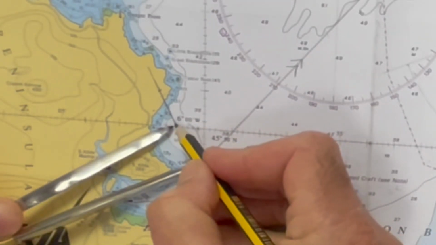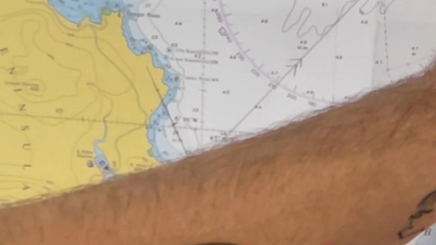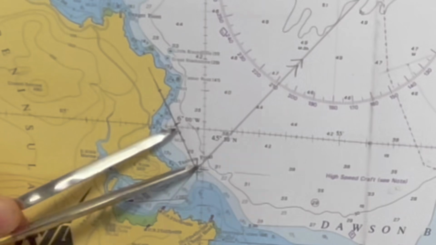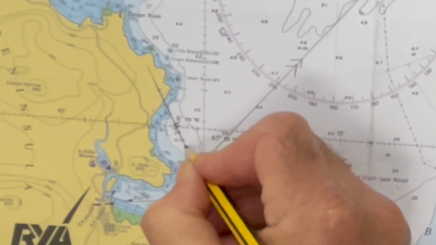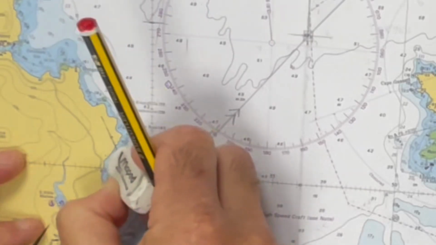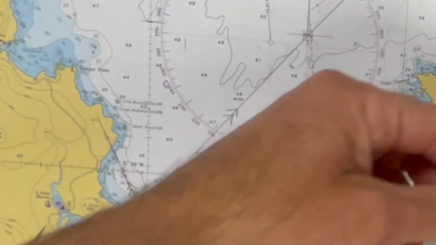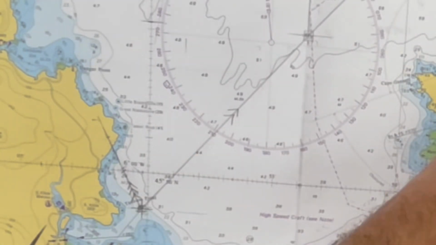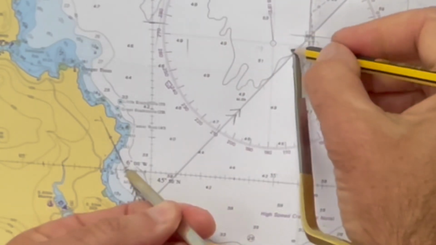That puts the tidal vector there. Just double check that length. Mark that with 3 arrows. And then we'll take 6 knots of boat. Scribe mark here.